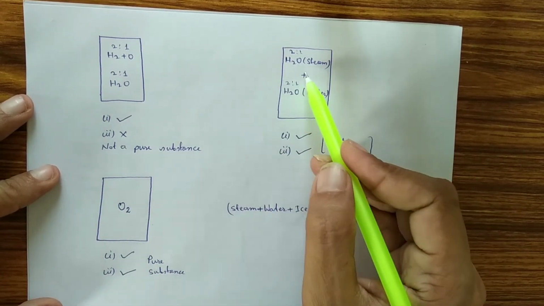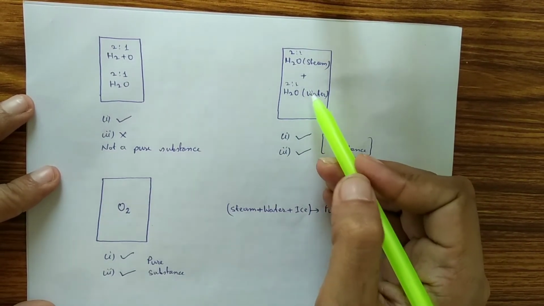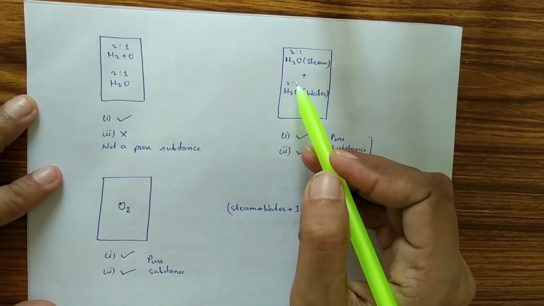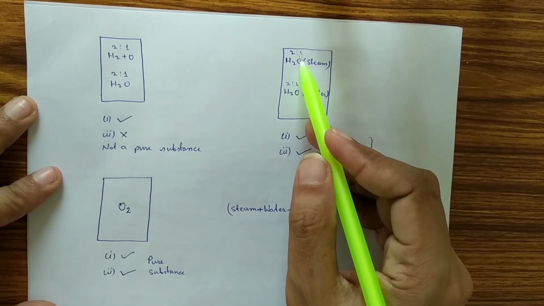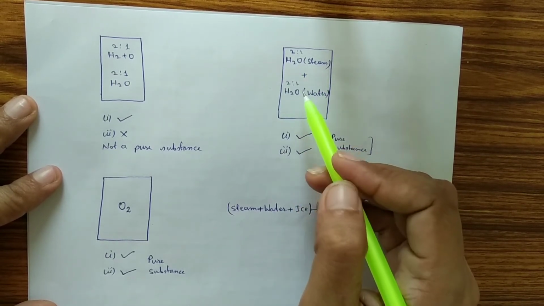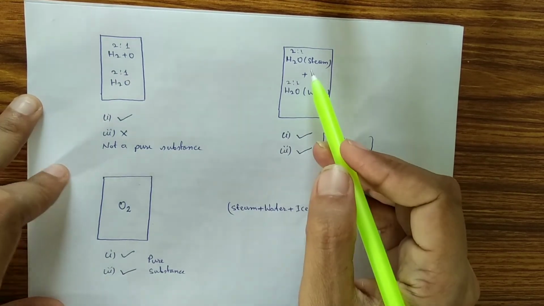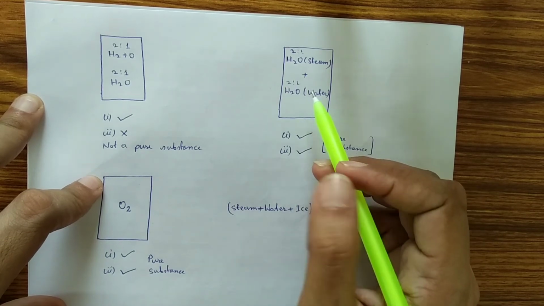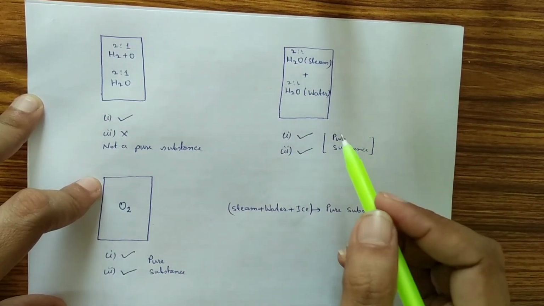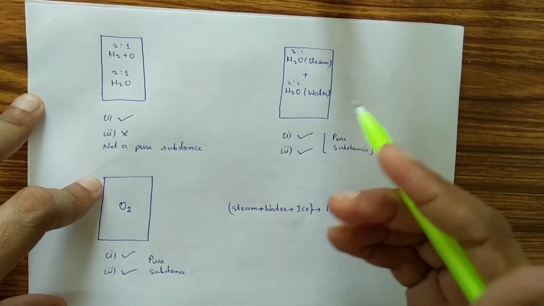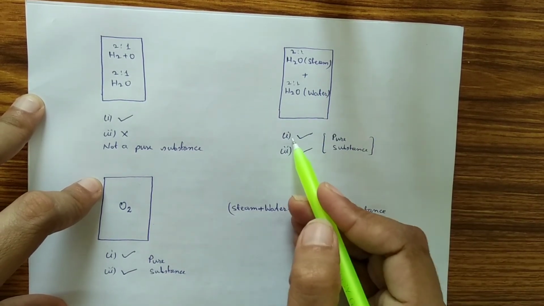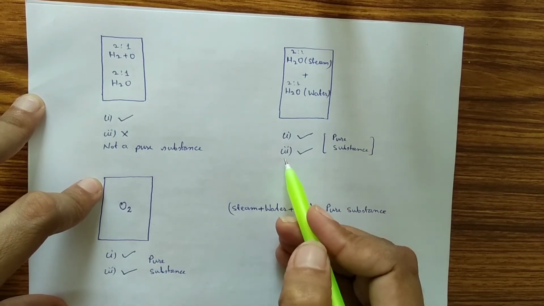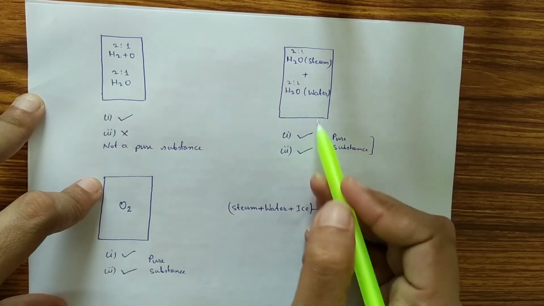If we consider H2O in steam form and H2O in water form, this has the same ratio, that is, the chemical composition is the same here, and even the chemical aggregation is the same, because this has the same chemical combination. H2O in steam form and in water form has the same chemical combination. So it is chemically combined in the same way. So it is fulfilling the first criterion, homogeneous in chemical composition, and it is also homogeneous in chemical aggregation. So this is a pure substance.